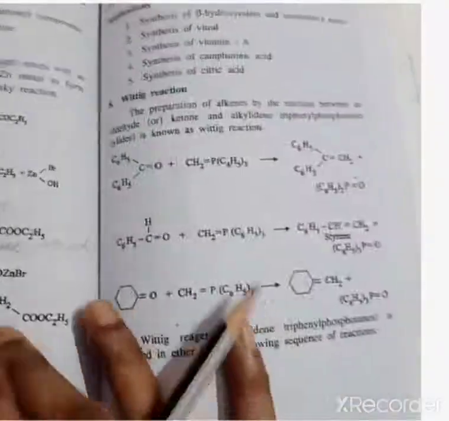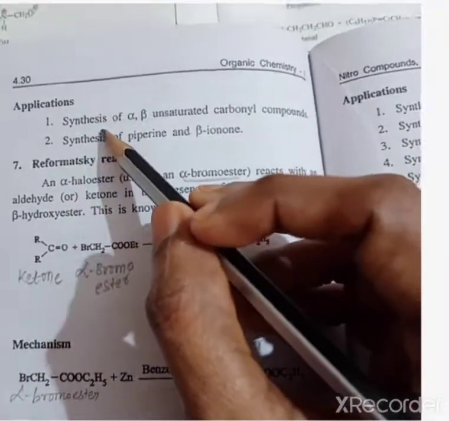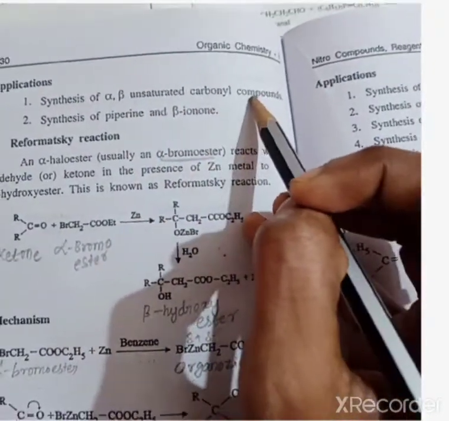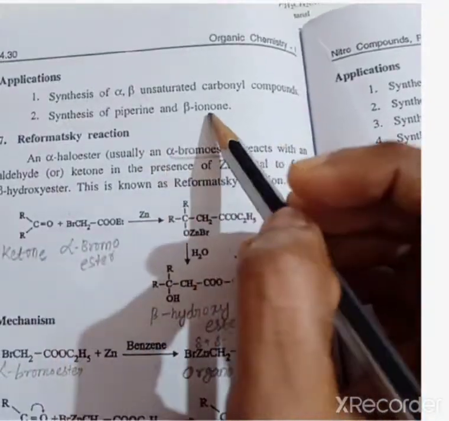Coming to the applications, it is used for the synthesis of alpha beta unsaturated carbonyl compounds. Hence it is also used for the synthesis of piperine and beta ionone.